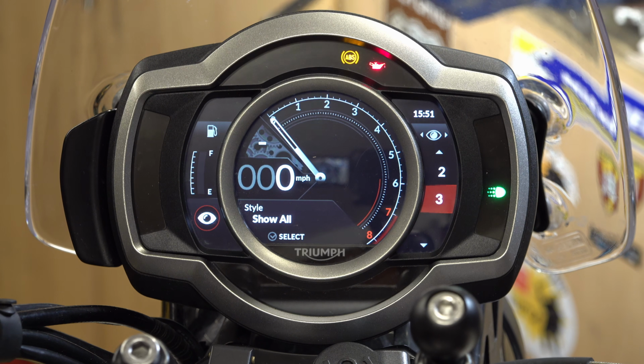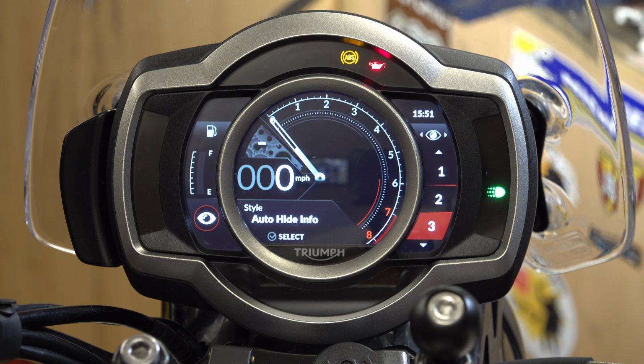One last screen which I didn't show you when I flicked through. Sorry, I skipped over it. So after the screen where we can change the theme, we've got the two different themes. The next screen is about how much information you get on the screen. So at the moment I've got it showing everything. You can automatically hide information, or you can hide certain information which is programmable within the menu system. Again, I'll show you that. Or you can hide all.